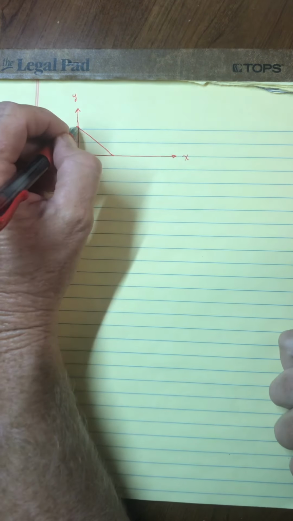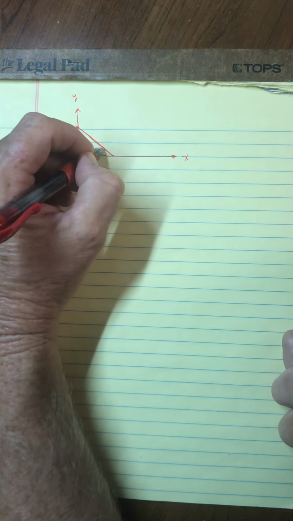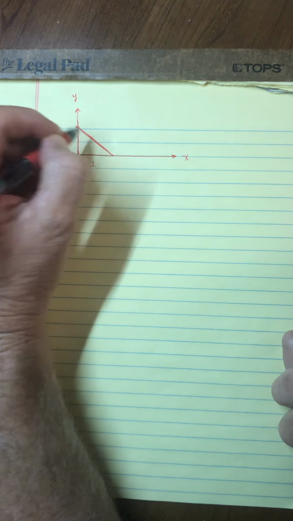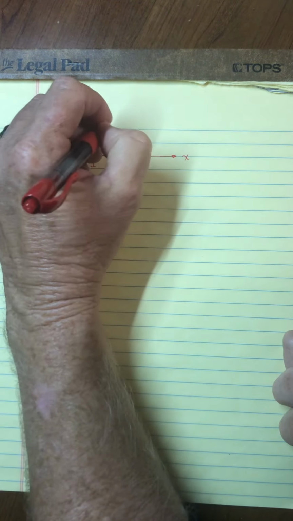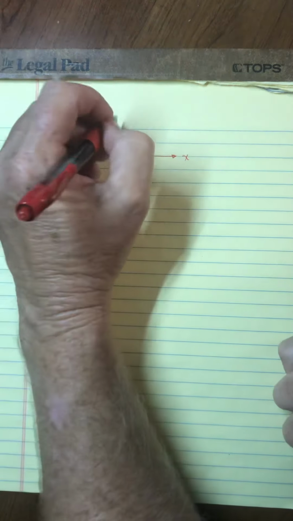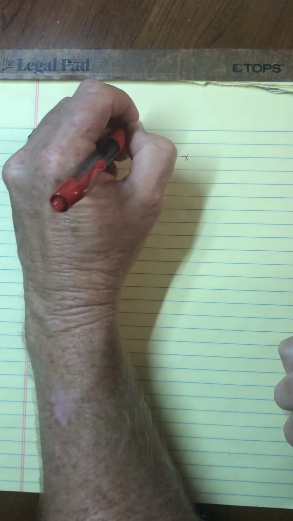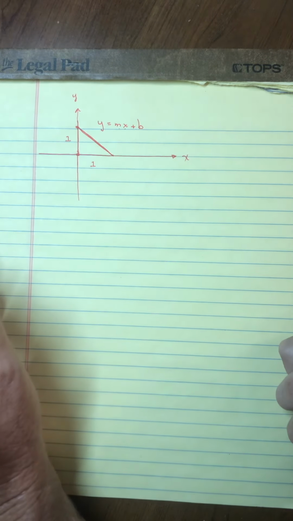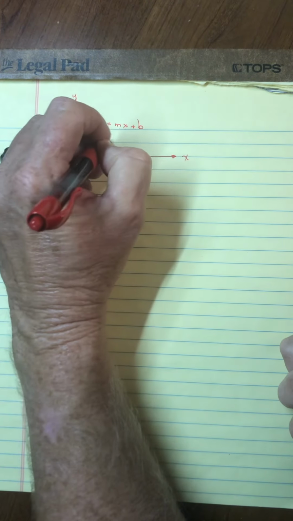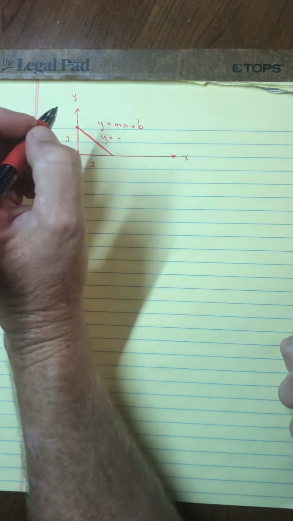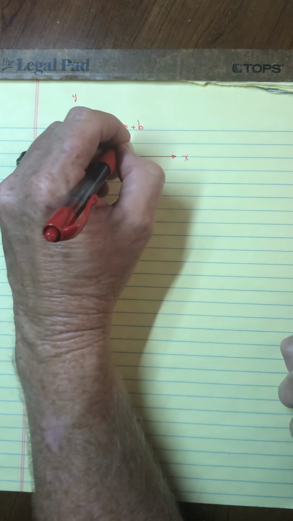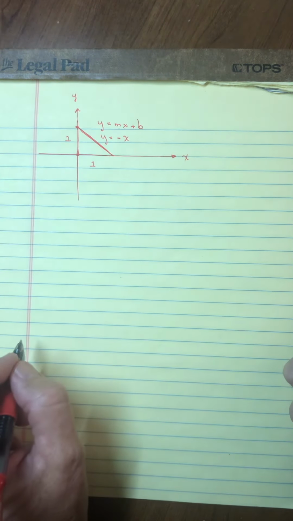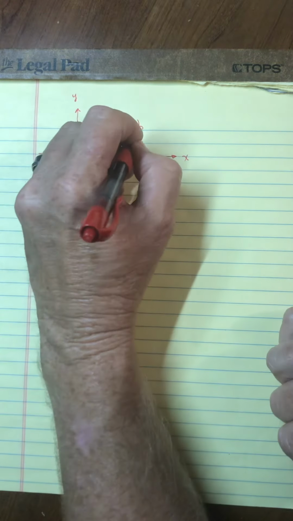What's going to come into play as we start to do the math is that this hypotenuse would be an equation of y equals mx plus b, if you remember our algebra, where m is the slope and b is the intercept. So y would equal negative 1 x for the slope, plus 1 for the intercept.